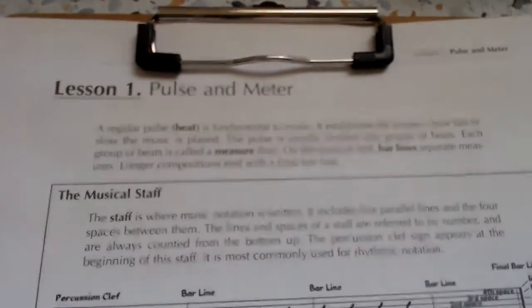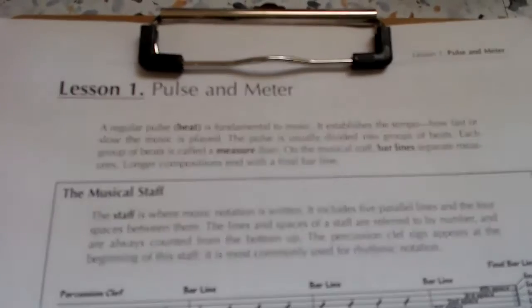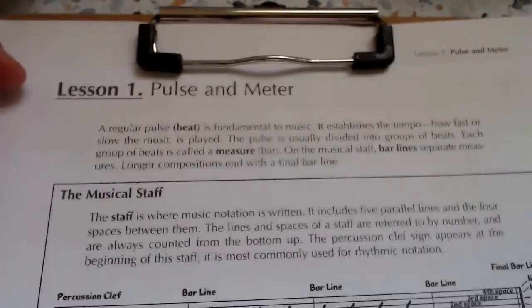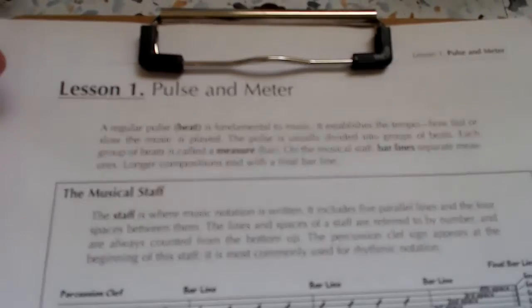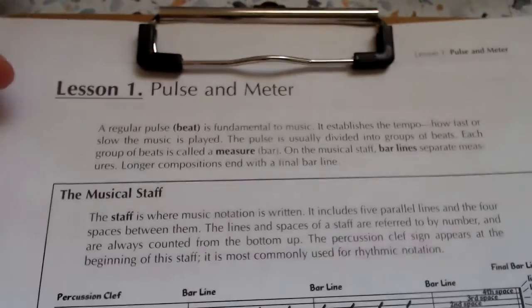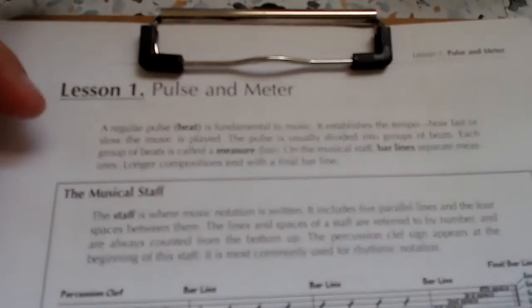Hello, this is tutorial 1 for Music Theory 1, and we're going to cover lesson 1. What's going on here is this is the very basics of music. You do not need to have any sort of prior knowledge to discuss what we're going to discuss today.